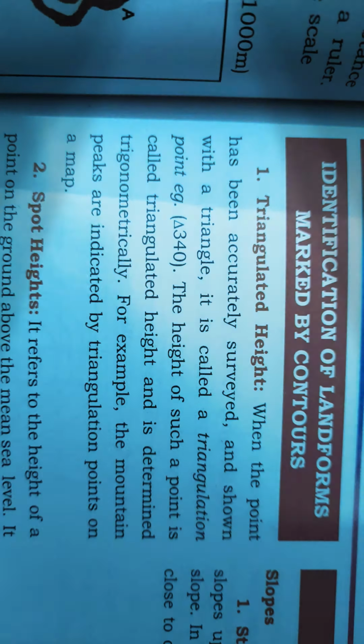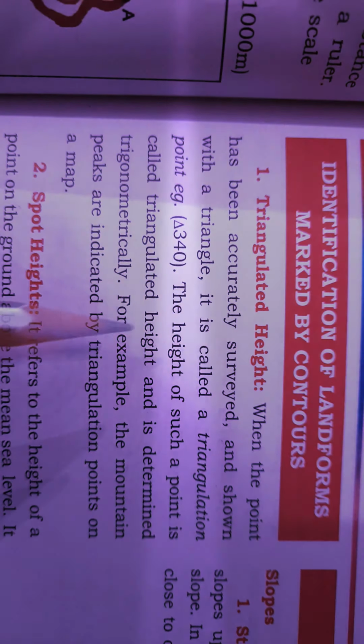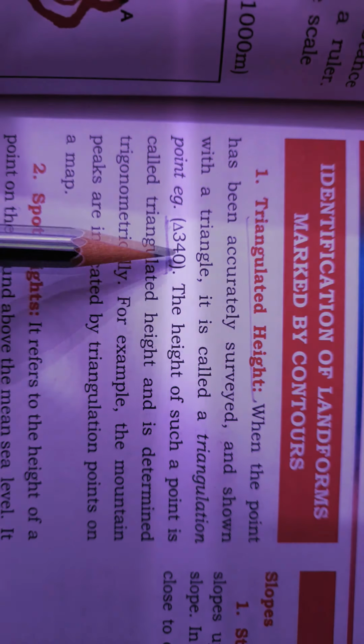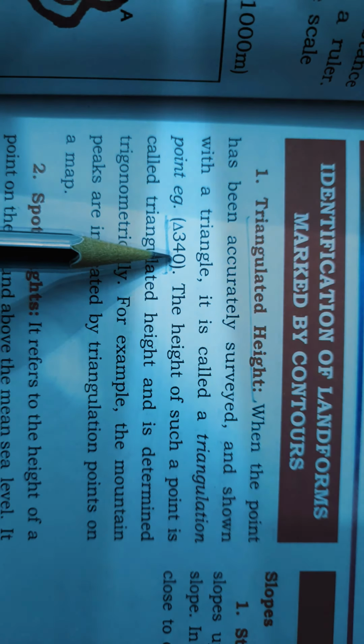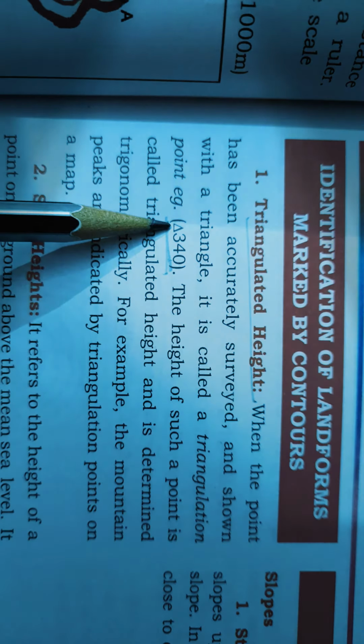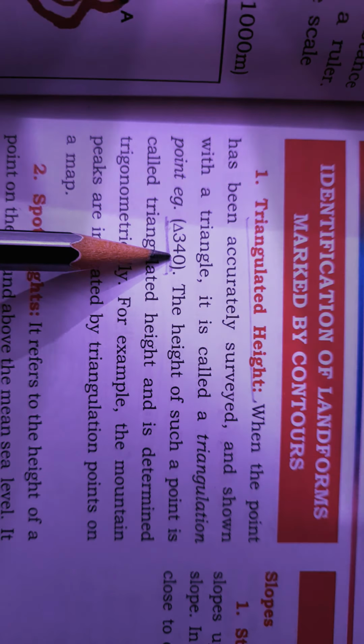Now we are going to learn about the identification of landforms marked by the contours. There are different methods to find this out. Number one is the triangulated method. What is the triangulated method? Here, a small triangle followed by a number. So what is the definition? Triangulated height is represented by a small triangle on the topographical map followed by the height.